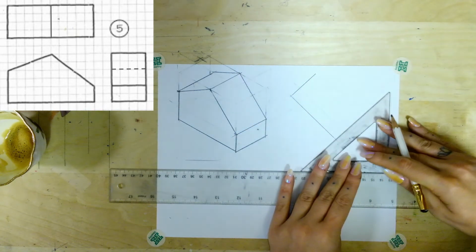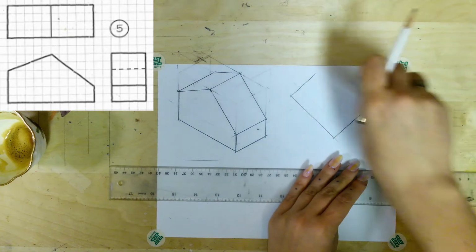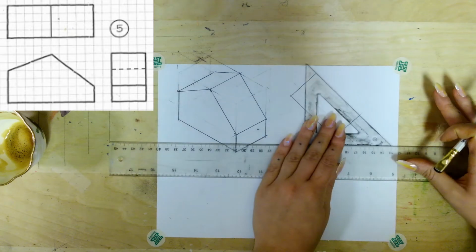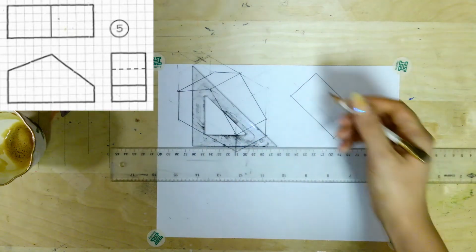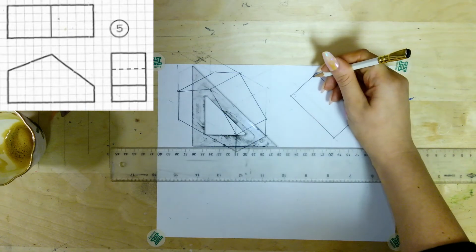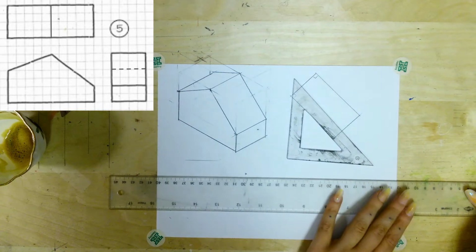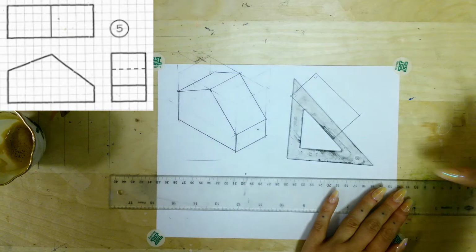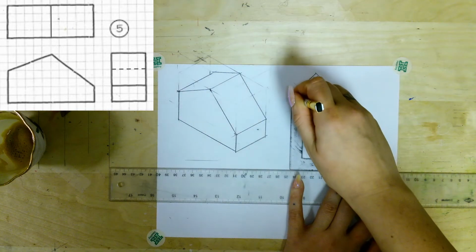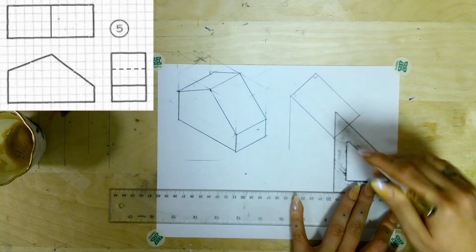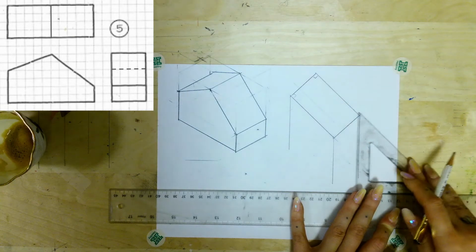And since I'm doing this all with a 45-degree angle, I'm just going to do the entire top here at 45. If all of these lines are projected at 45, then all of these are going to be giving me right angles. And then I'll just slide my T-square down, but I'm still pushing it up against the board. Project down, project down, project down.